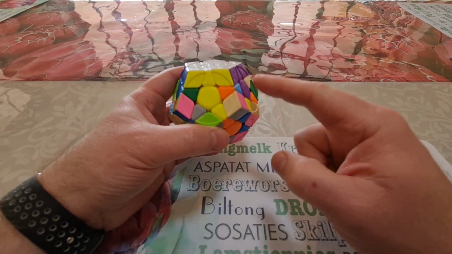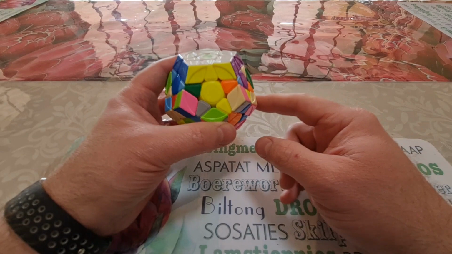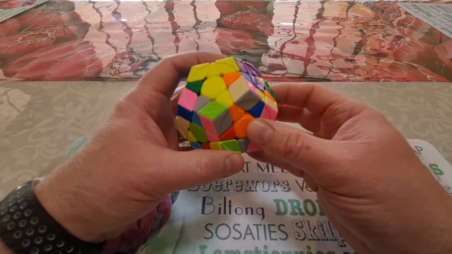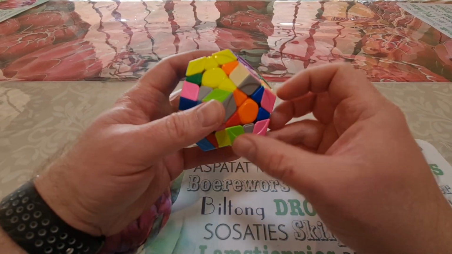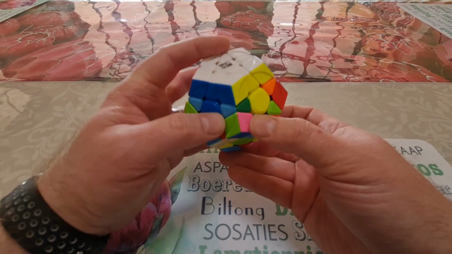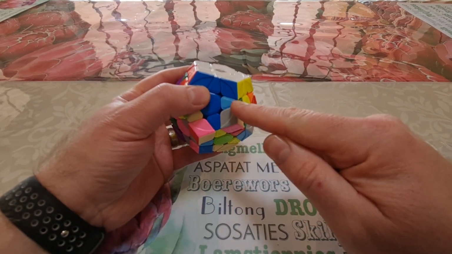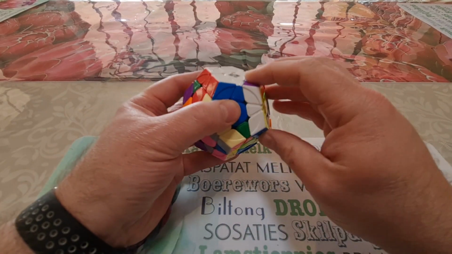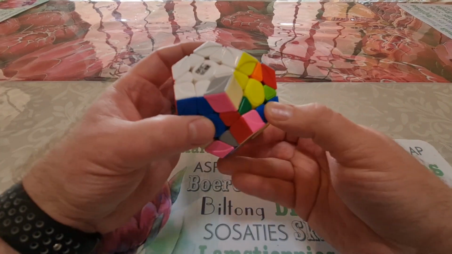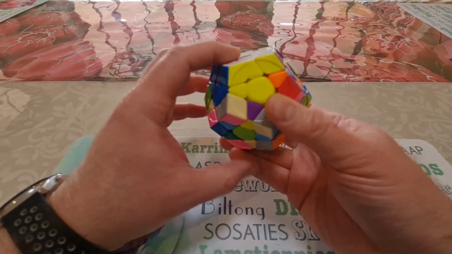So let's look for this yellow blue and yellow purple. Yellow blue is here. So we're going to put this one in there, similar to the 3x3. And there it's in.